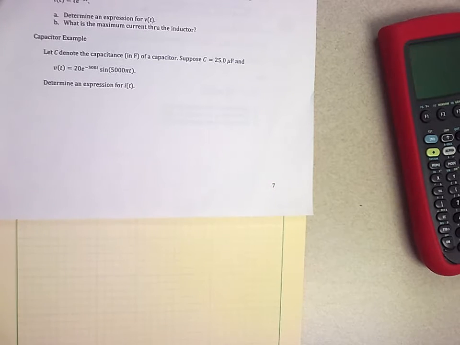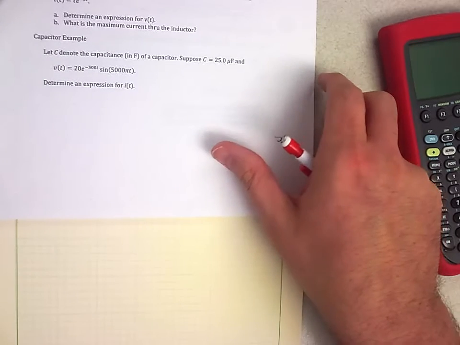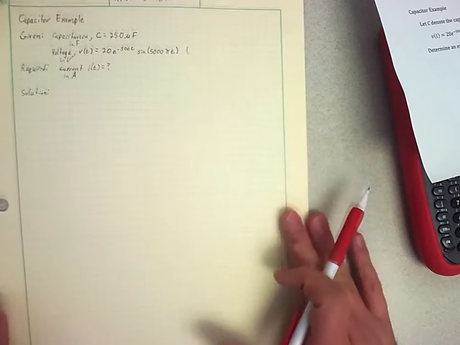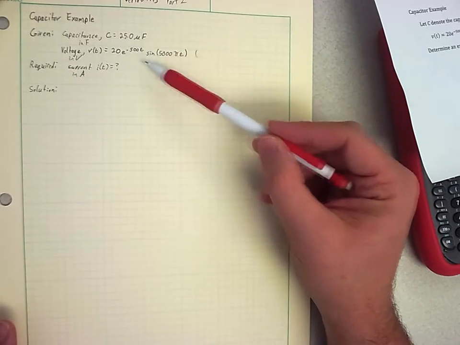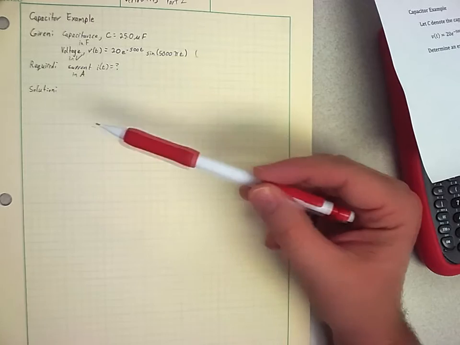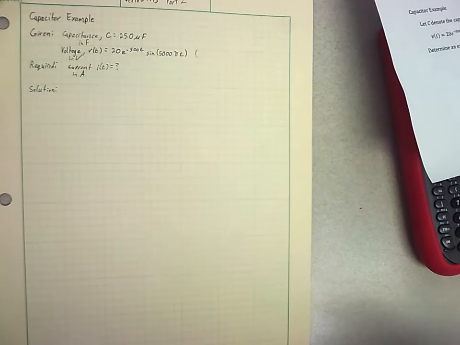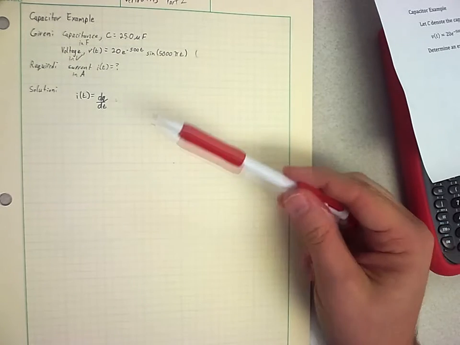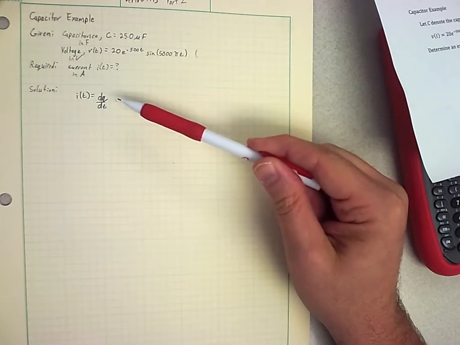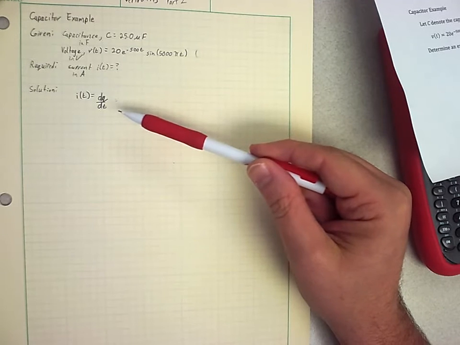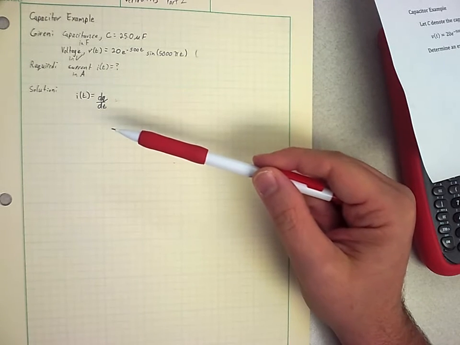So again, we set up our problem. We have our givens, we have our required, and our solution. Again, we run into the problem that unless we know more about the system, we don't know where to go next. We know from our previous thoughts that current is the derivative of charge with respect to time. That doesn't help us get anywhere yet.